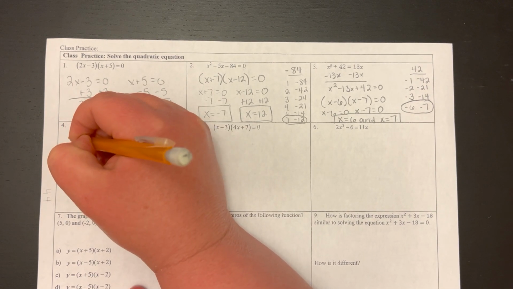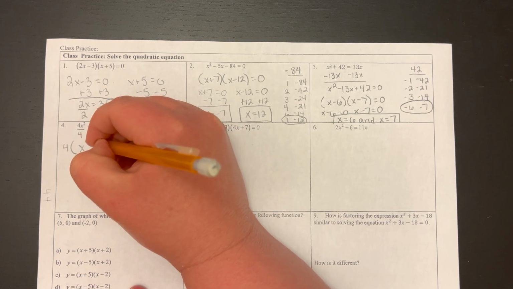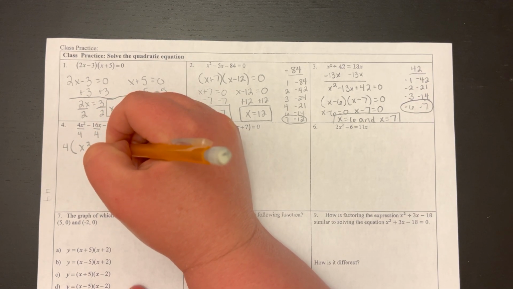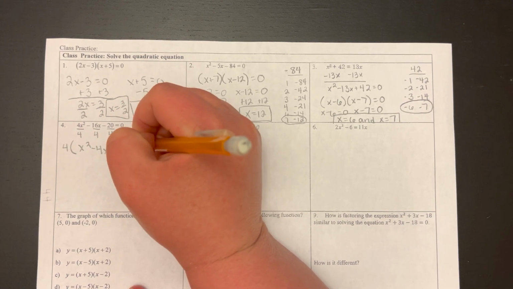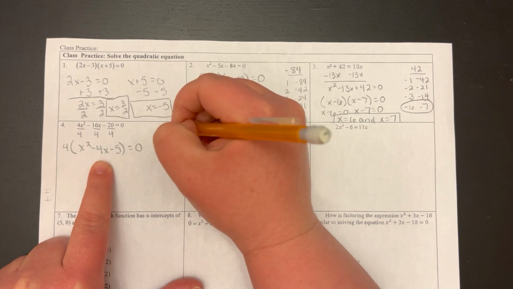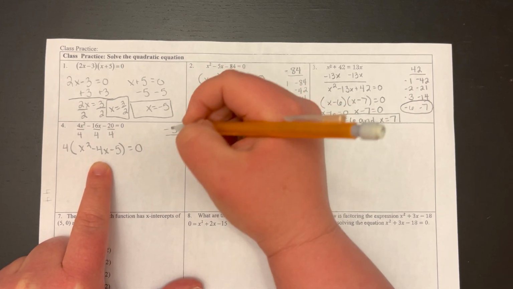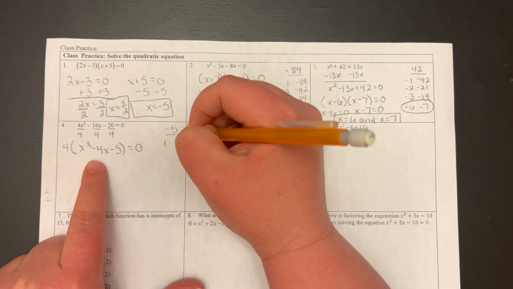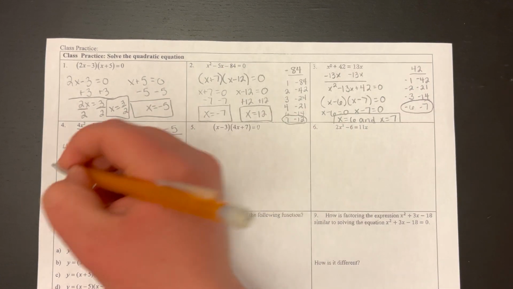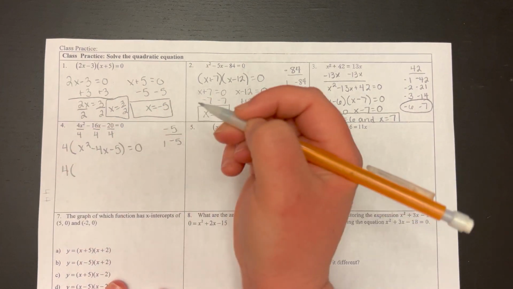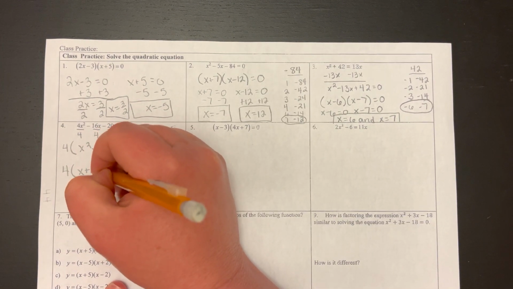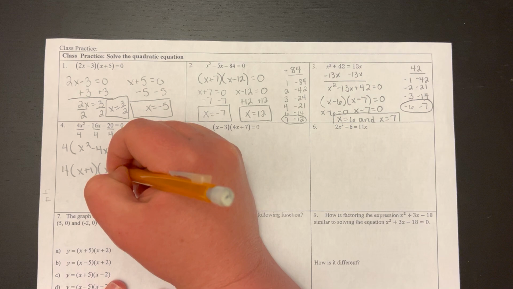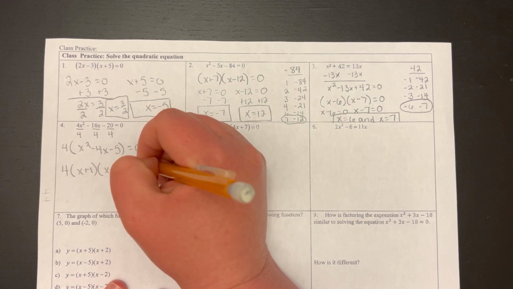So now I'm going to have 4 parentheses, x squared minus 4x minus 5, and it's still equal to 0. Now to factor this, I need to find all the factors of negative 5, which is pretty easy. It's just 1 and 5. And I need to be negative when I add together, so I'm going to make this one negative. So now I have 4 times x plus 1 times x minus 5, and it's still equal to 0.